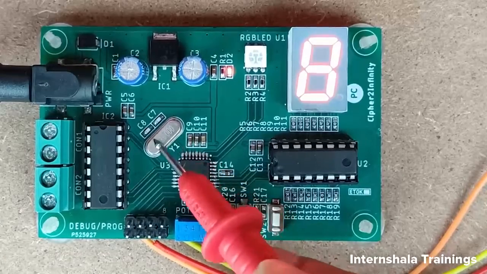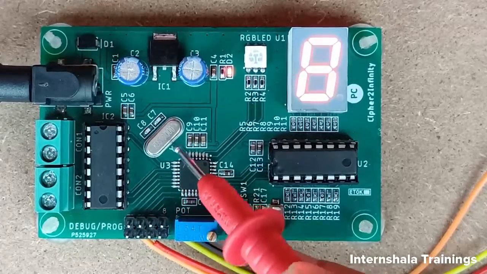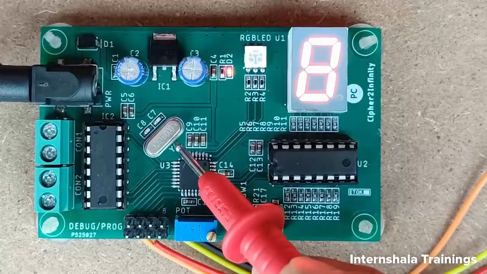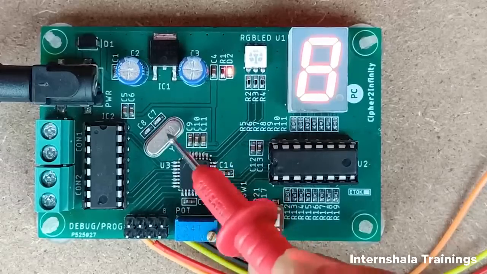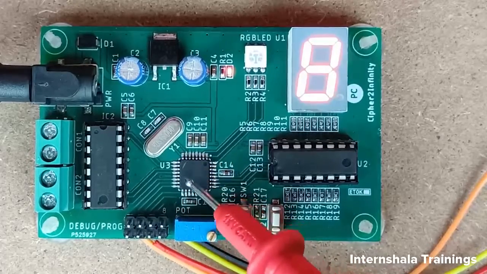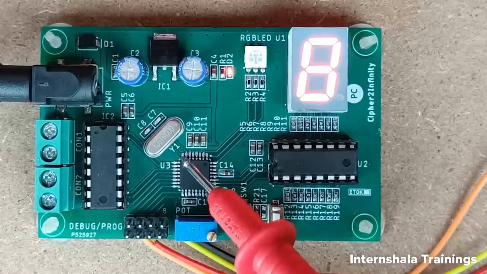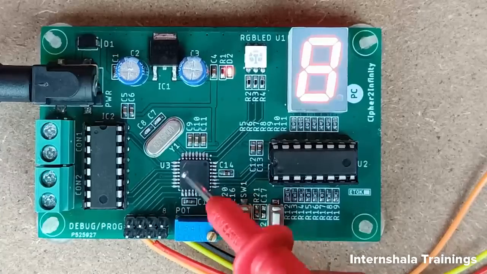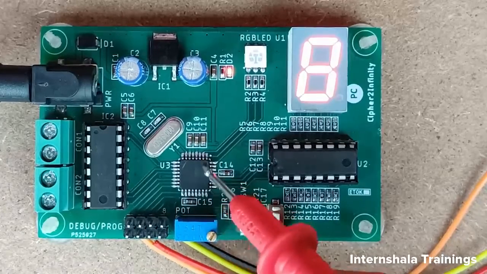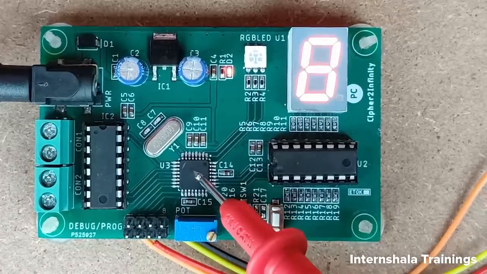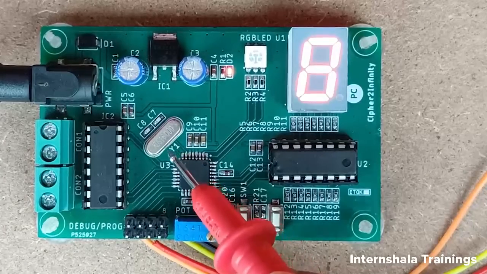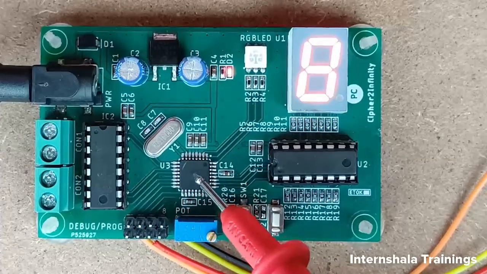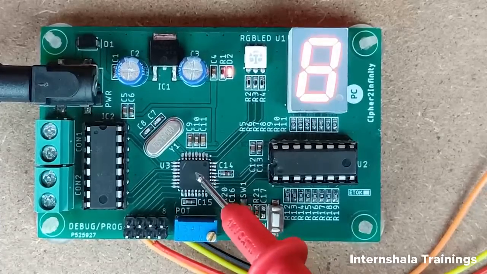If we don't connect this 16 megahertz crystal, then this microcontroller is going to keep looking for the external clock source. But as this clock source is not available, it will not go ahead. It will not boot up. So this is the fourth mistake that you should avoid. Once you have programmed the bootloader and the fuse bytes in the microcontroller, it's mandatory to connect the external crystal to the microcontroller. Otherwise, the controller will not work.